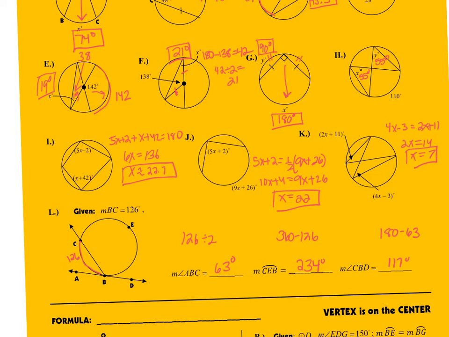All right, if we look at letter K, very similar to letter H, we need to know that this angle in here and this angle in here are going to be the same, because if we look at the arc here and work our way back, that's what would happen. So therefore I need to take 4x minus 3 and set it equal to 2x plus 11. And when I solve that equation, I will get that x is equal to 7.